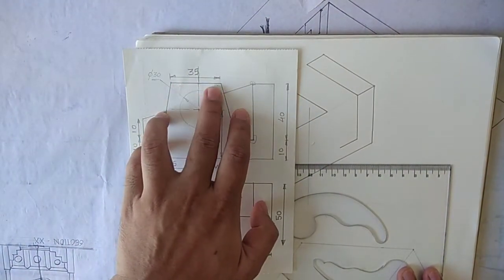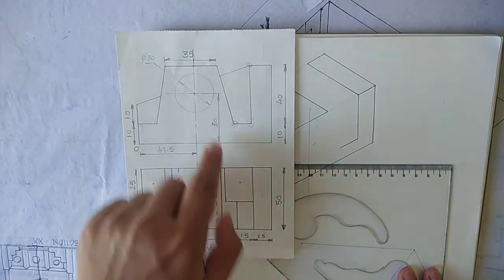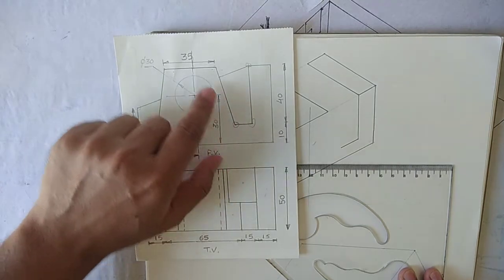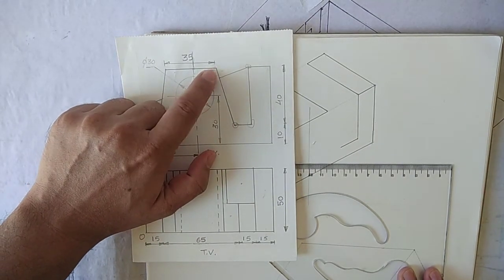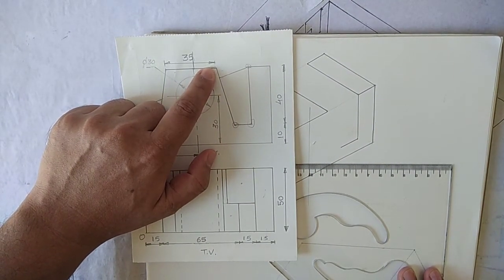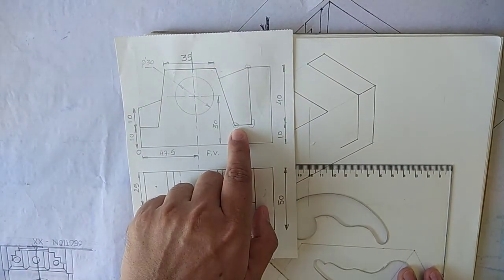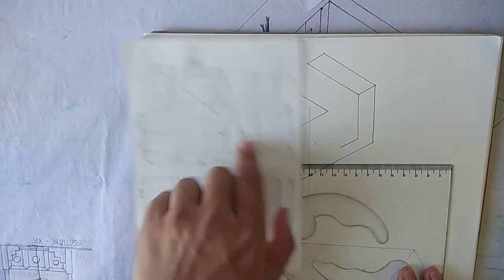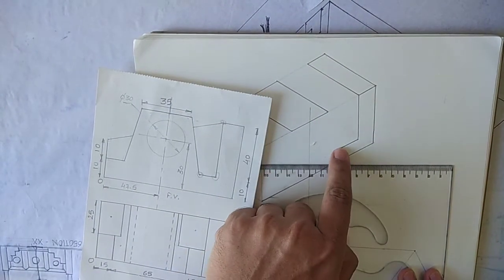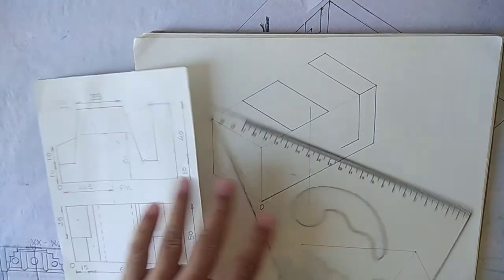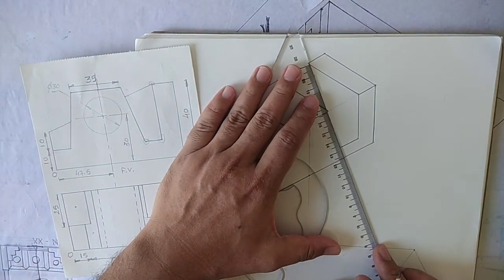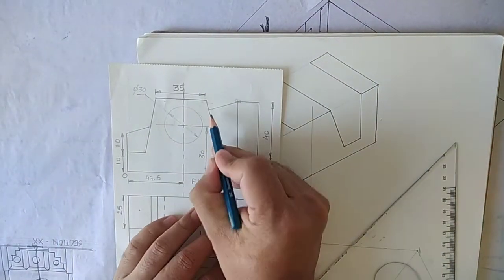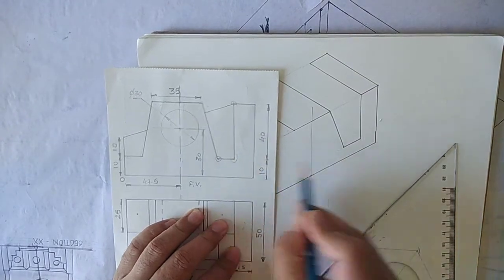Okay, now we have drawn this 35. Now we will draw this non-isoline. The starting point of our isoline is the end point of this 35 mm line, and the end point of this isoline is the end point of this 15 mm line. So the starting point of 35 and the end point of 15 mm line. Now join these two points, and you will get this non-isoline.